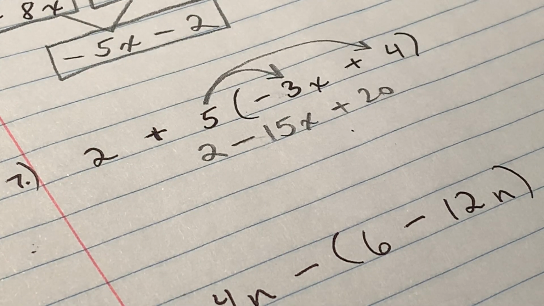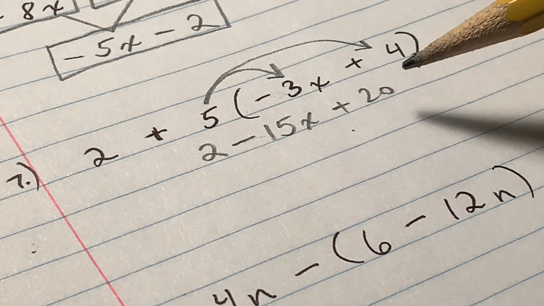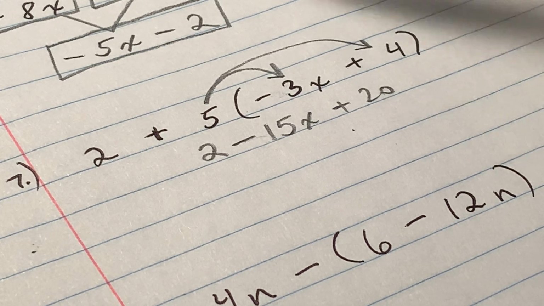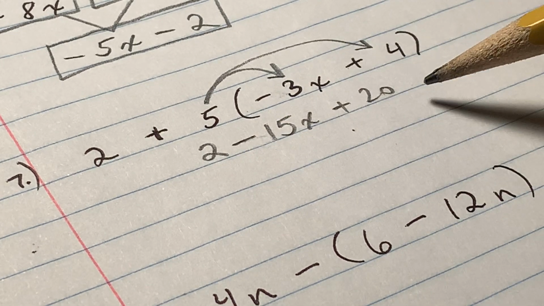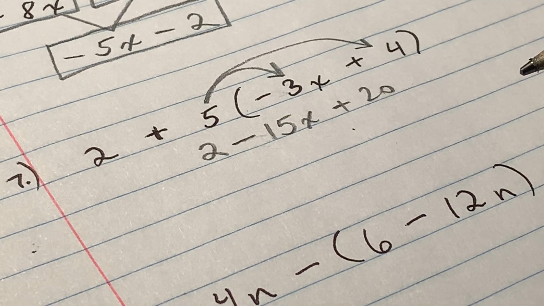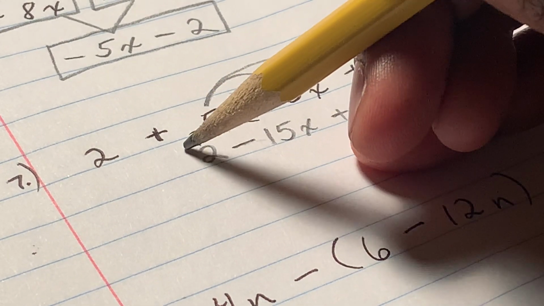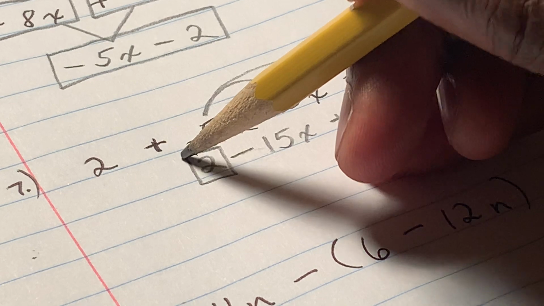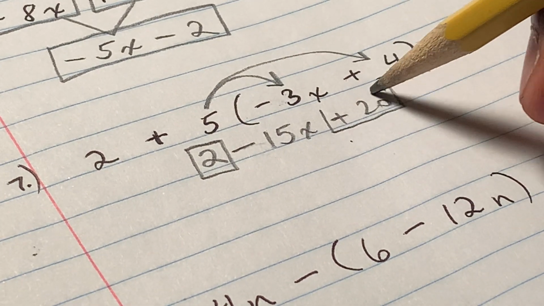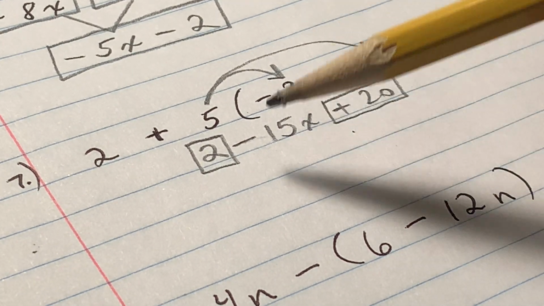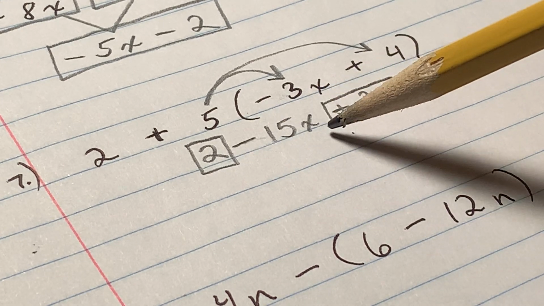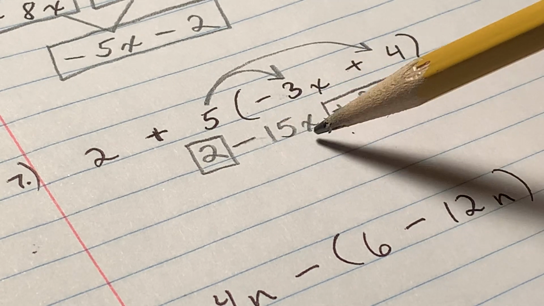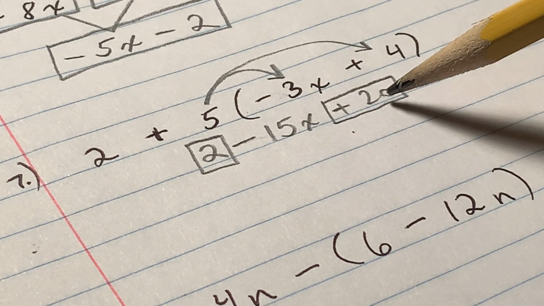Okay? Guess what we have now, ladies and gentlemen? We have the same exact thing we had earlier in the lesson. Okay? We have 3 terms, and only 2 of them are like terms. Which 2 are like terms? If you said +2 and +20, you would be right. Now, please don't make the mistake of thinking that this minus sign goes with the 2. It does not. Okay, that minus goes with the 15x. That minus makes the 15x negative. The 2 is positive, and the 20 is also positive.